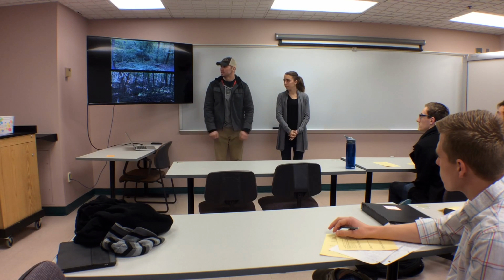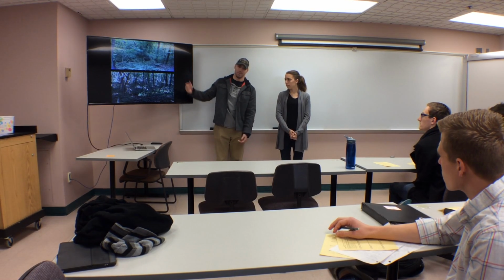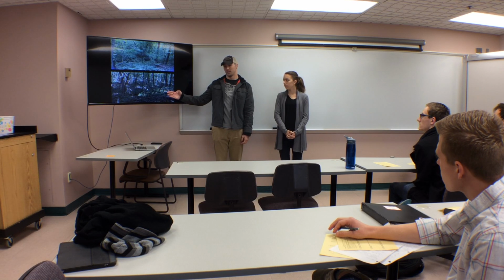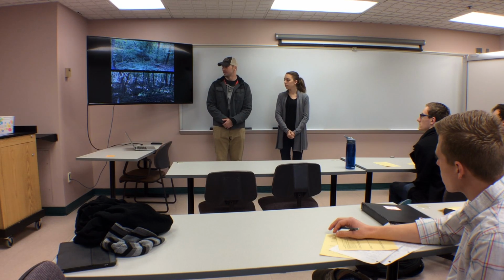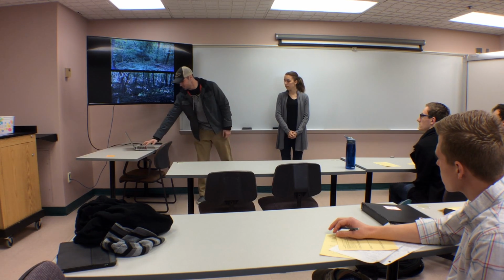So here's just a picture of a live honeysuckle, and a honeysuckle that has been foliar killed, and you can see there's quite a big, drastic difference between them.